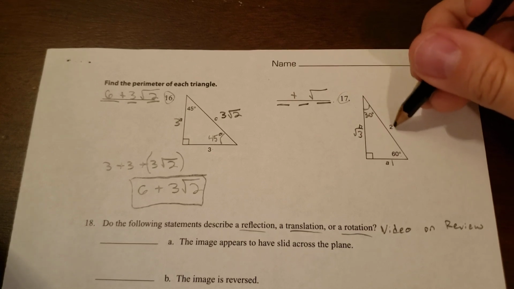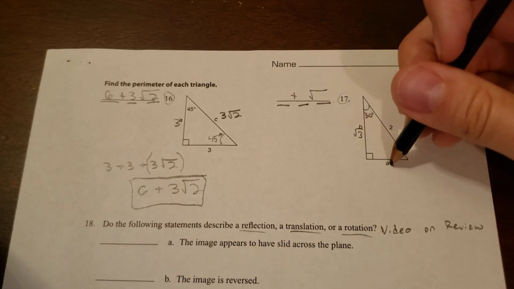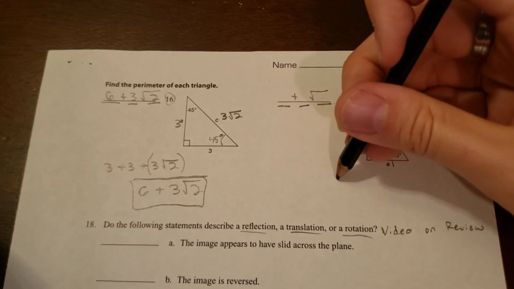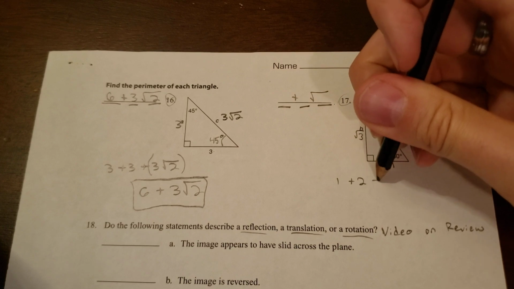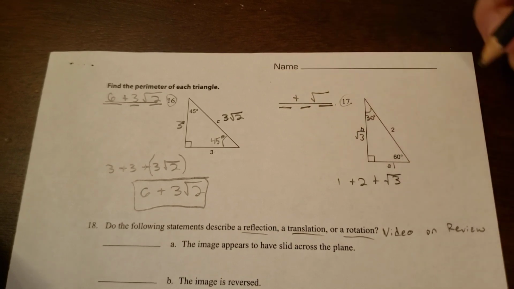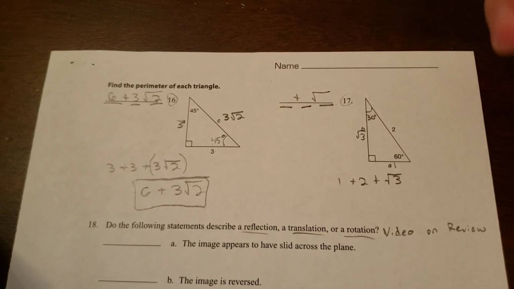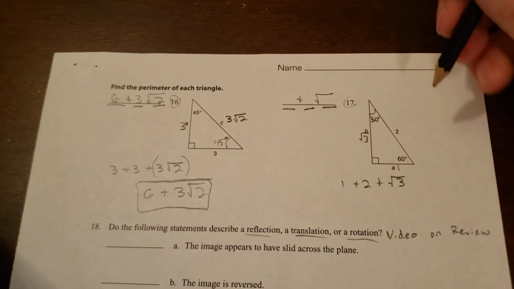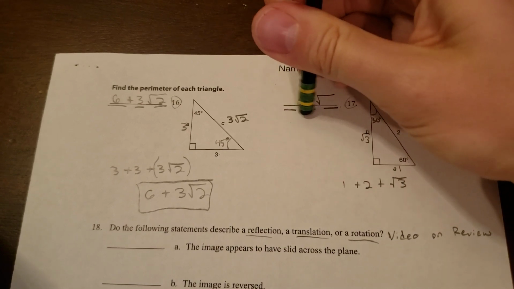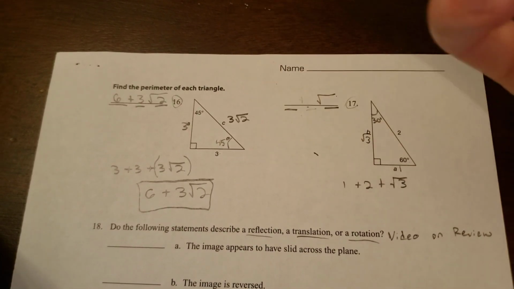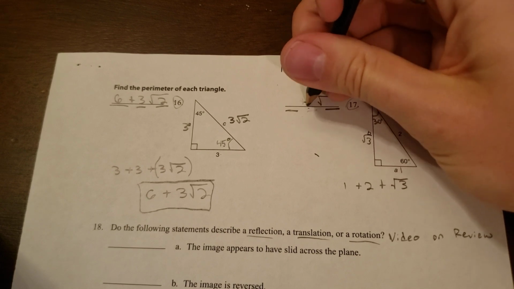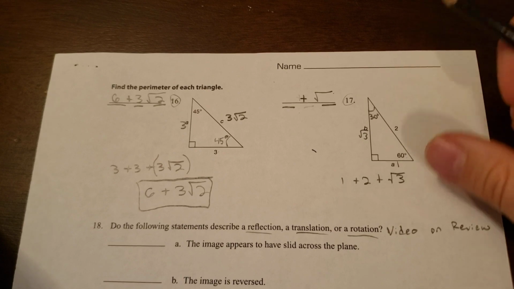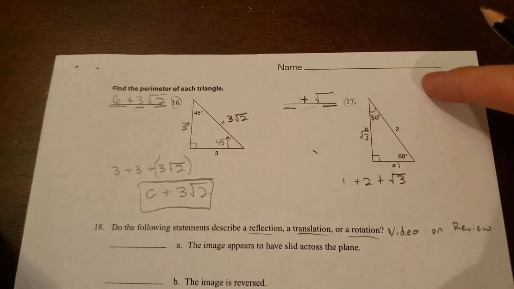Since this is the ratio, the perimeter is 1 plus 2 plus square root of 3. Go ahead and add these up. You're not going to need the 1 unless you put a number 1 up front. You could just have plus. And there you go.